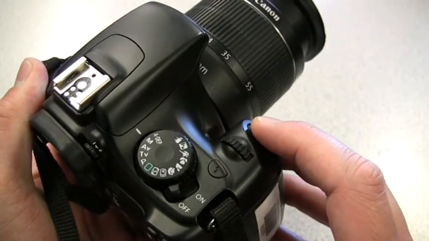The button has two steps. If you hold it down halfway, the focus points in the viewfinder will light up. These indicate what the camera is focusing on.